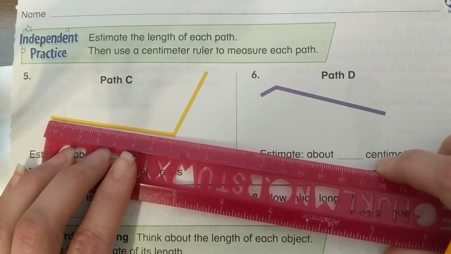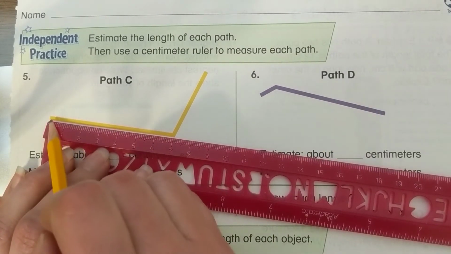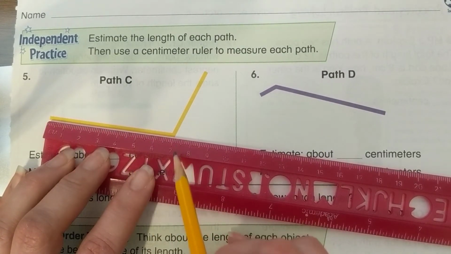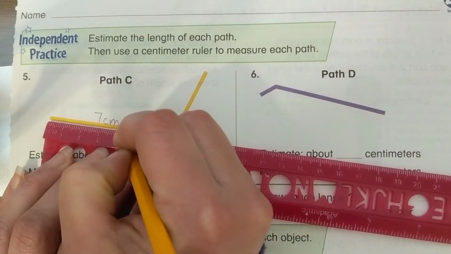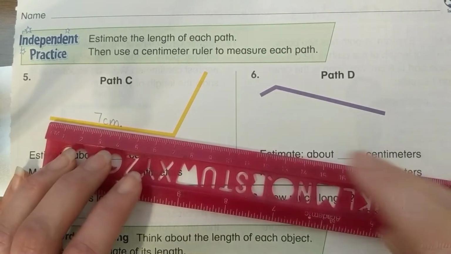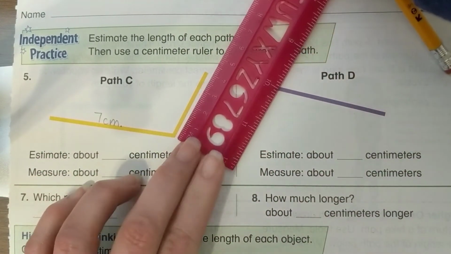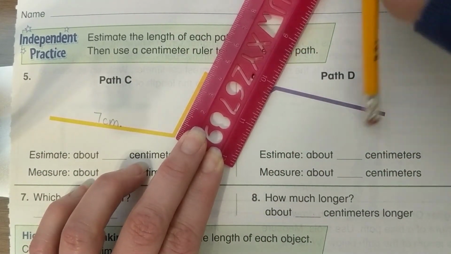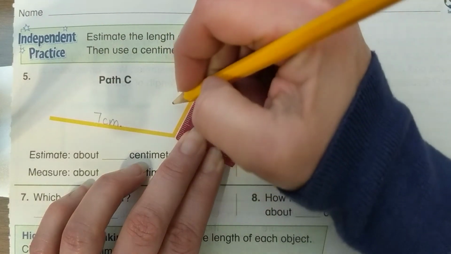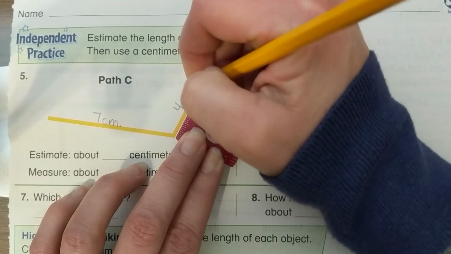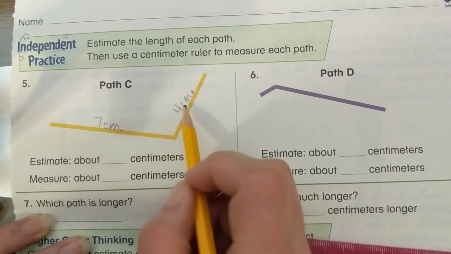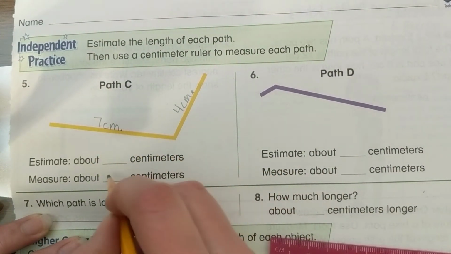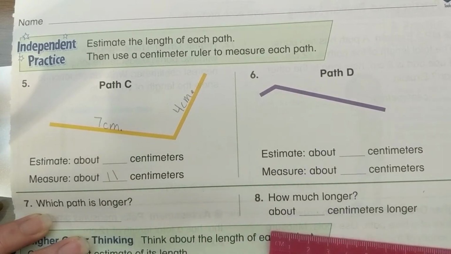Okay, we're starting at the 0. We're seeing where it ends on our ruler. This goes to the number 7. It's 7 centimeters. Okay, let's measure this side. Starting at the 0, going up to the end, 4 centimeters. Add those two numbers together. 7 plus 4 is 11 centimeters. How close were you?